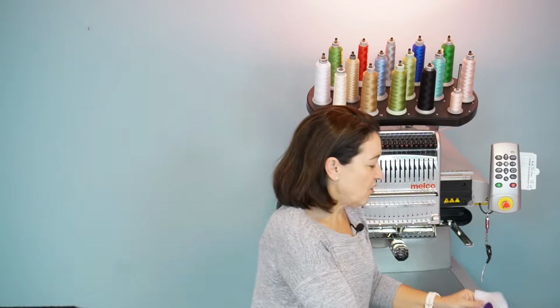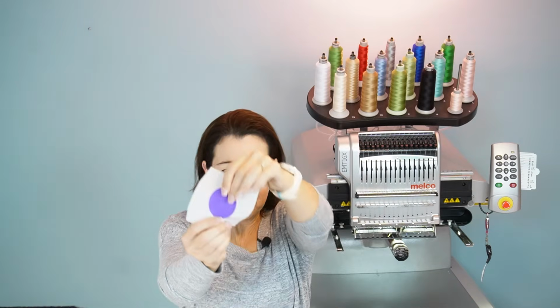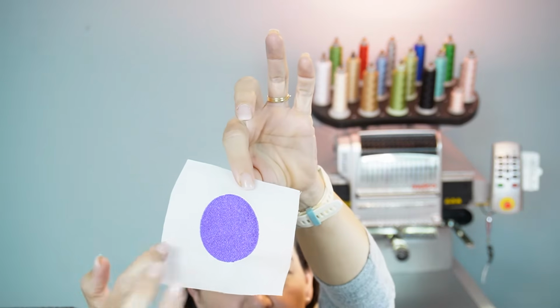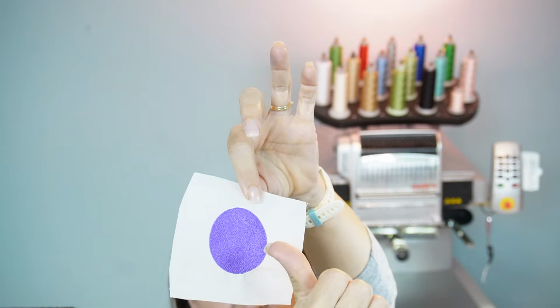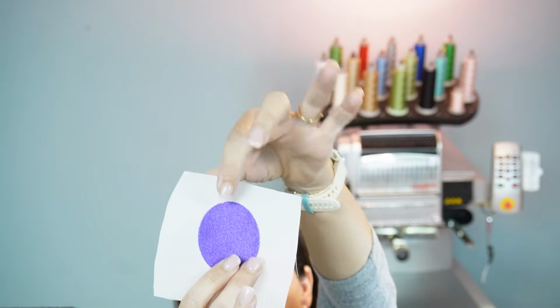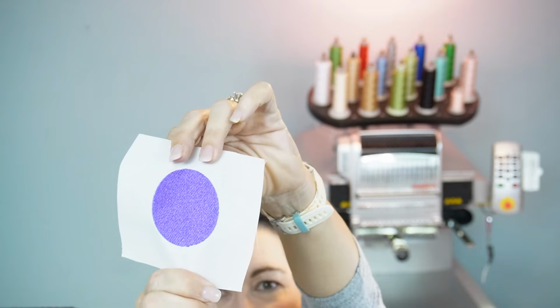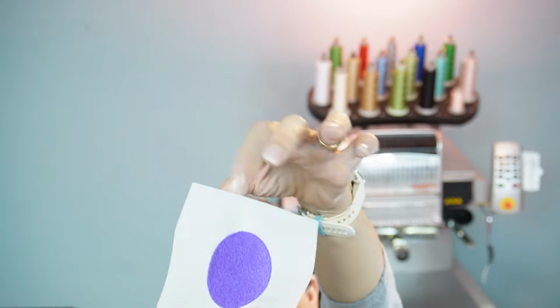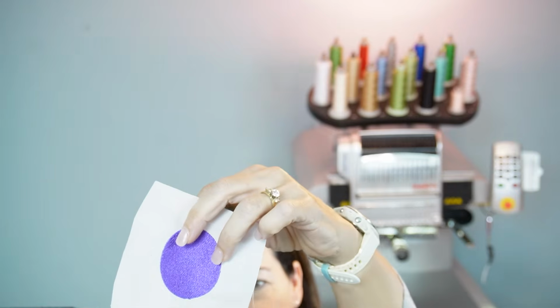So here on this oval, what's happening is it's pulling here, and then the thread has to have somewhere to go. So it's pushing down and pushing up and leaving you with an oval. So pulling here, pushing up, and pushing down.